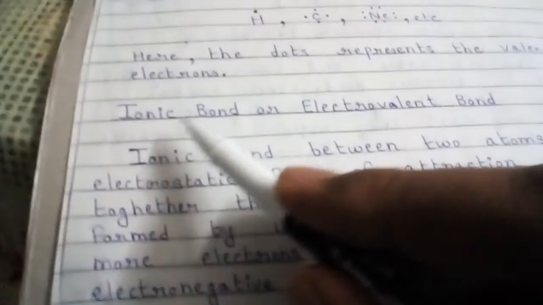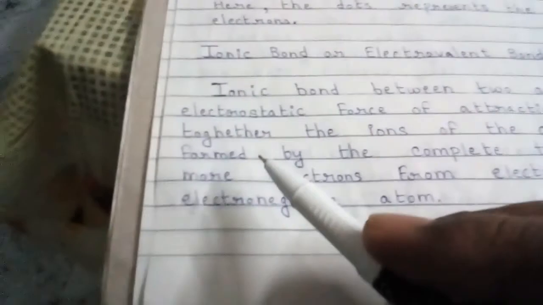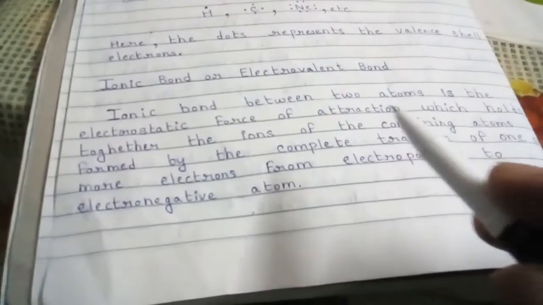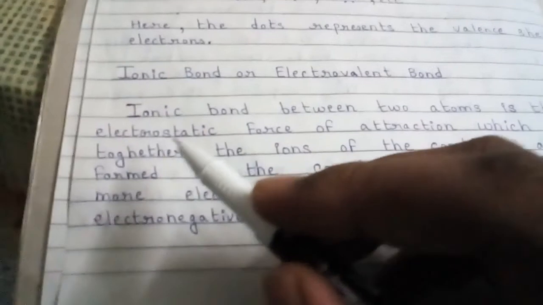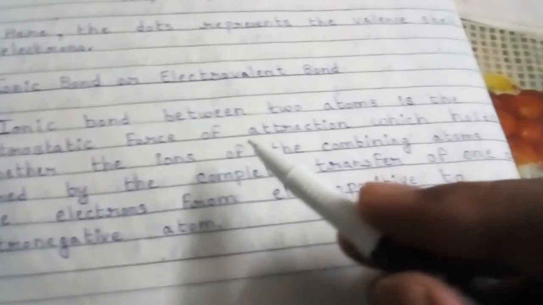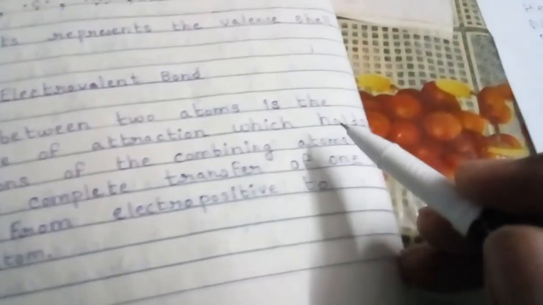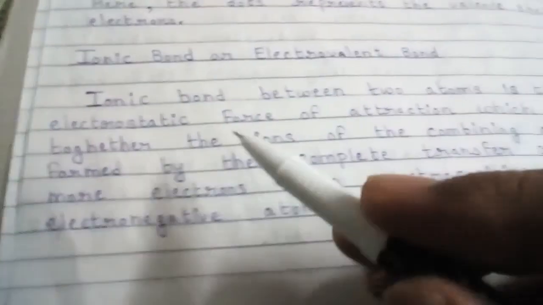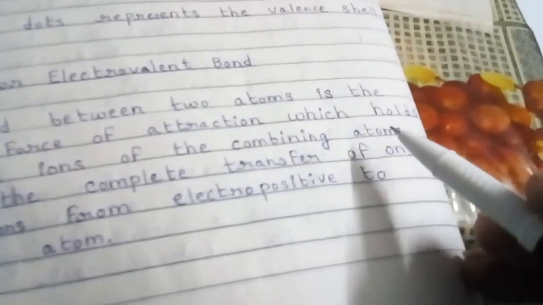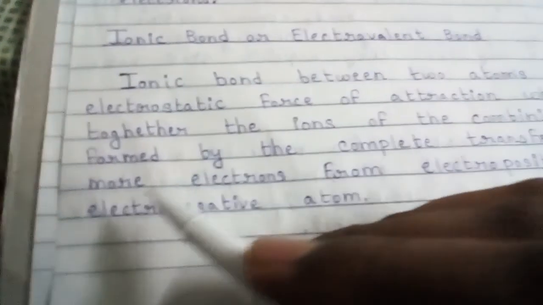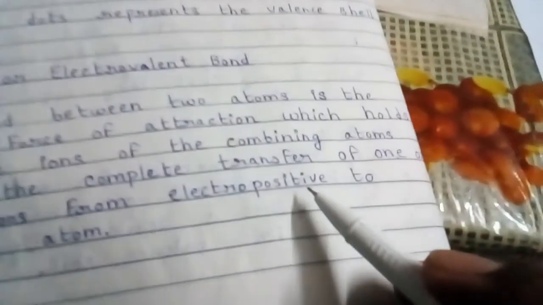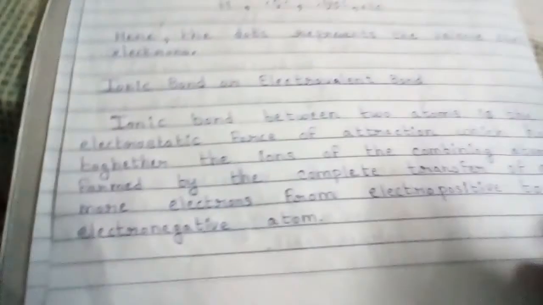Then the most important topic, the ionic bond or electrovalent bond. Now what does ionic bond or electrovalent bond mean? Ionic bond between two atoms is the electrostatic force of attraction which holds together the ions of the combining atoms, formed by the complete transfer of one or more electrons from an electropositive to an electronegative atom.